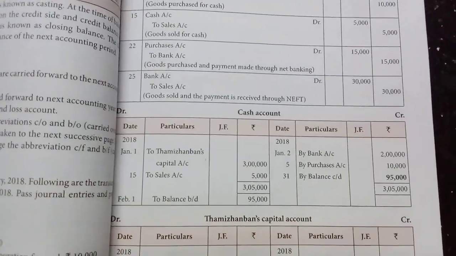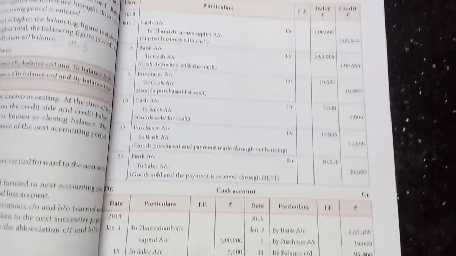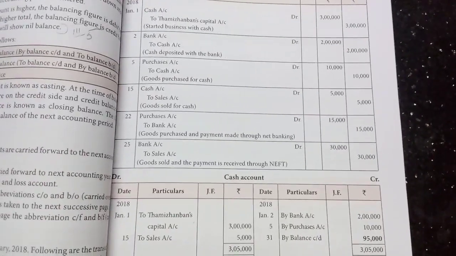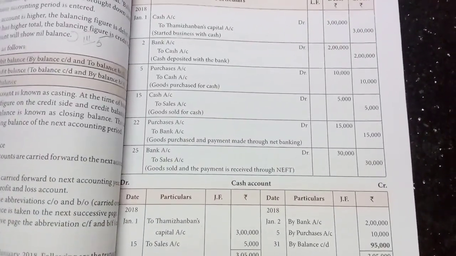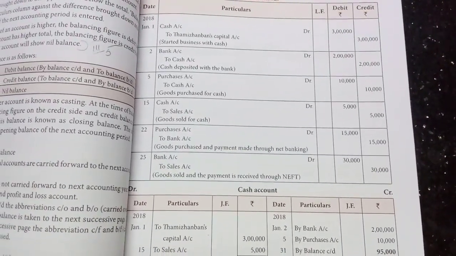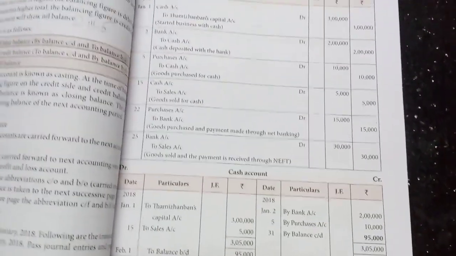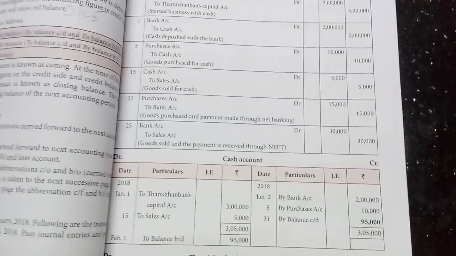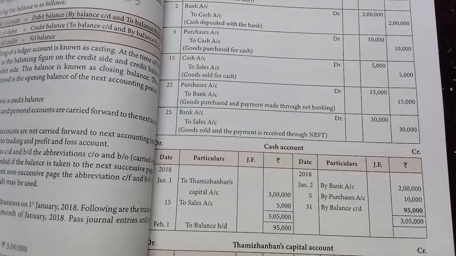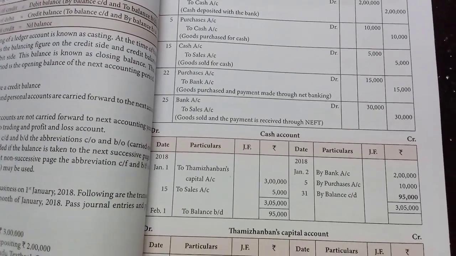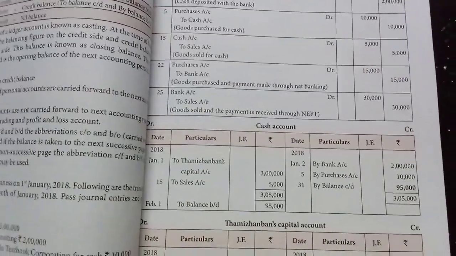See, here they have balanced the account. Only first cash account. Cash account, you see, first one debit, so to Tamilanban's capital account. Date we have written, both the sides. Then second journal entry, cash is credited, so credit side we have posted by bank account. Third journal entry, cash credited, so credit side by purchases. Fourth one, cash debited, so debit side to sales account. Then next one, cash. Okay, that's all.